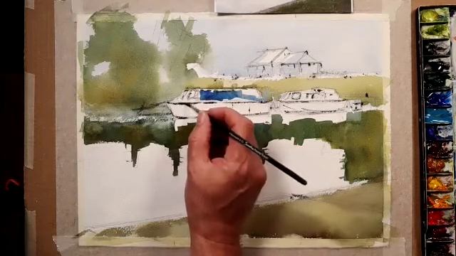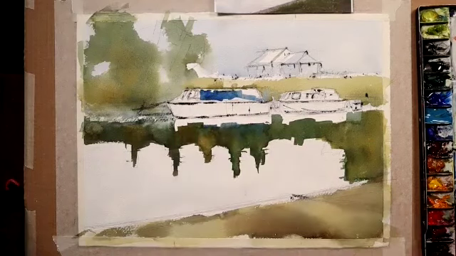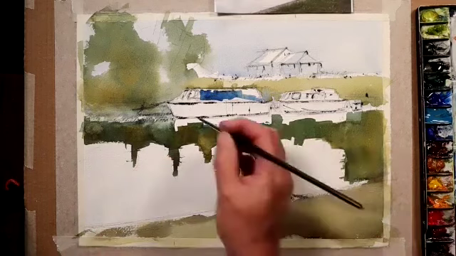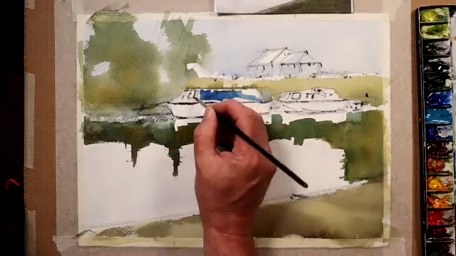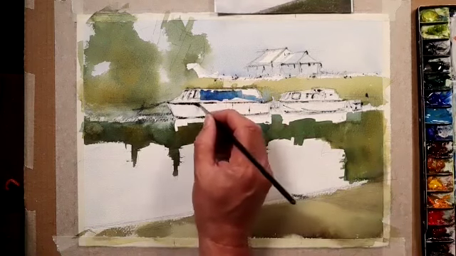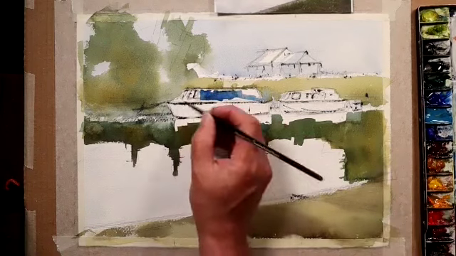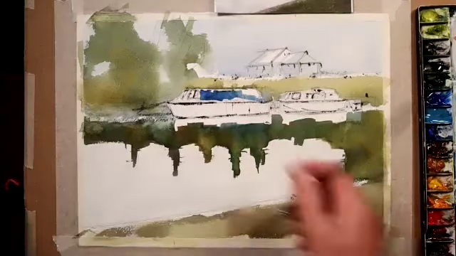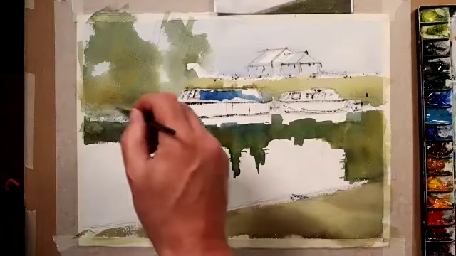So I just want some warmth actually in this front end. So I think I'll just pick up a little bit of pure burnt sienna just to give the front end of this boat some warmth, because when we do tease up to it with some water later to paint the hull, this warmth will leach into the boat hull.